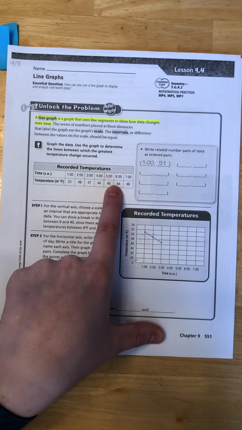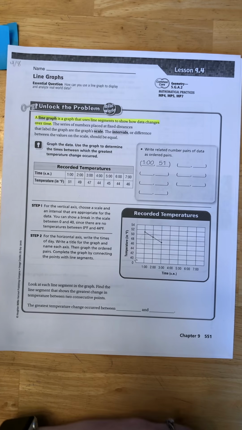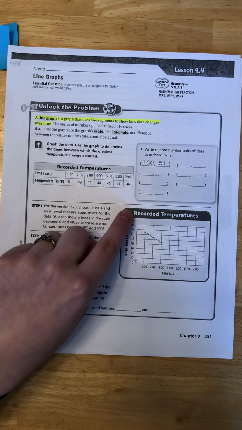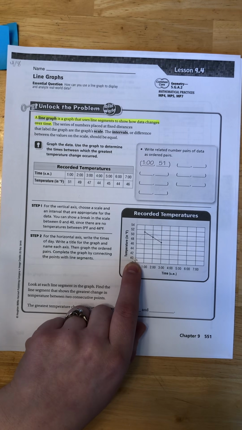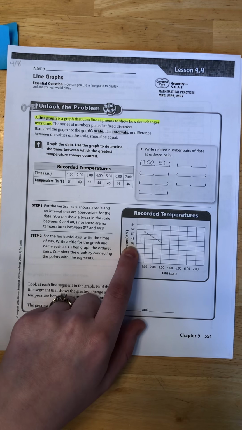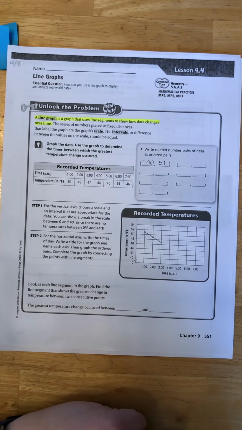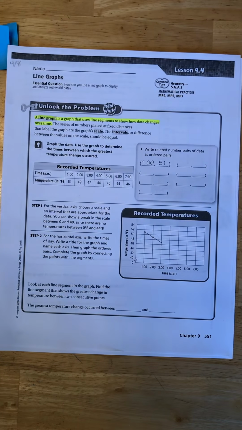They didn't go any higher than 54 because they didn't have a need. They didn't have a temperature that big. So that is the scale. Their interval is counting by twos, if you notice. 40, 42, 44, 46. So that interval is 2. That's not super important, but just so you know, that's what a scale and an interval are. Okay.